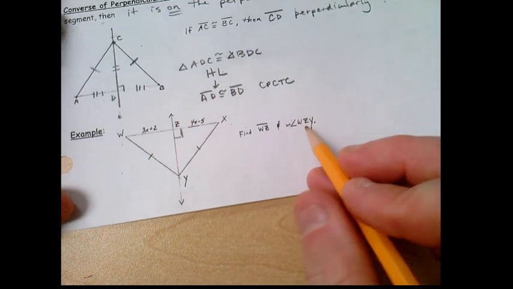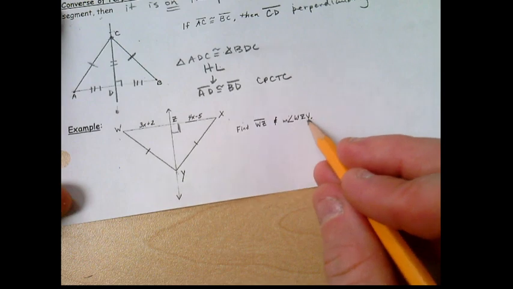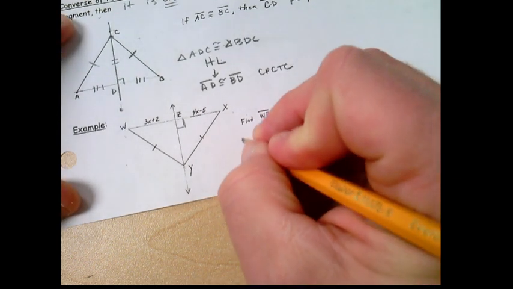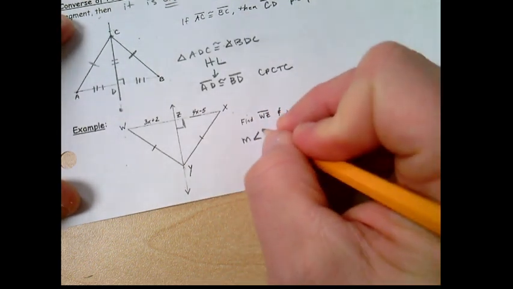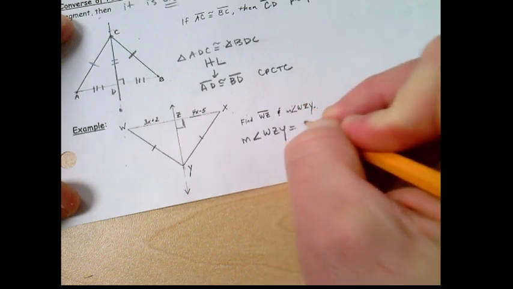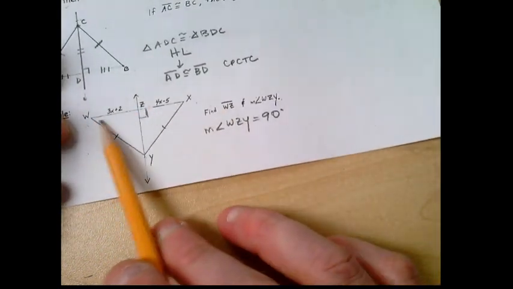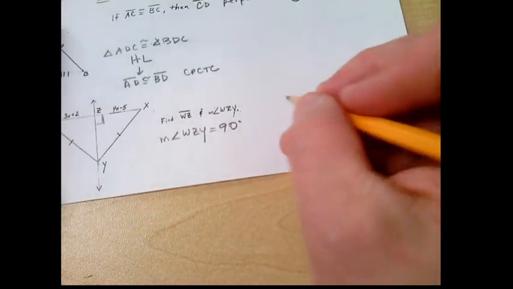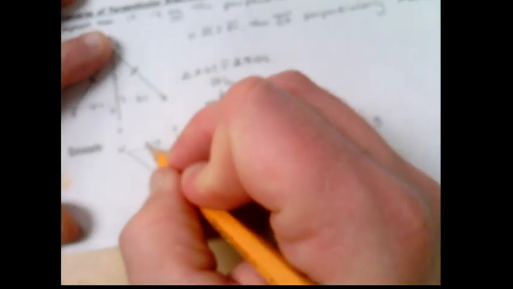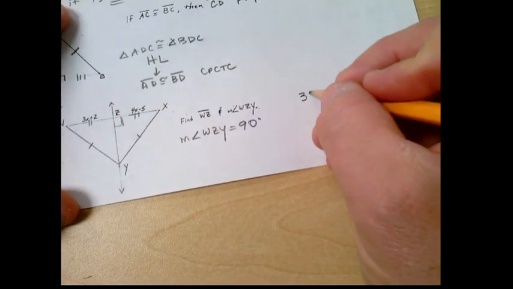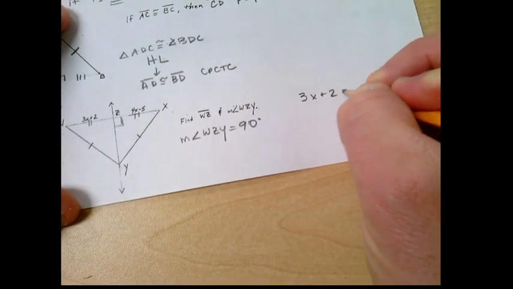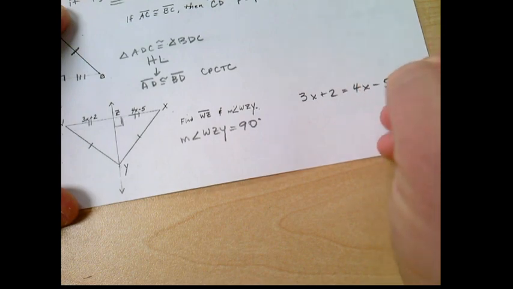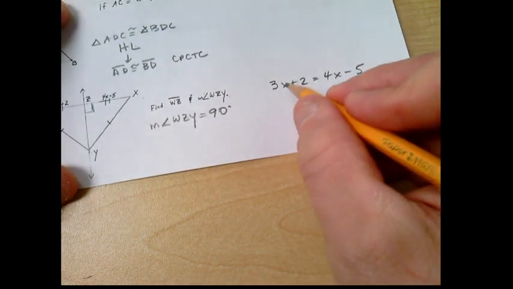So when they ask a question like, what's the measure of angle WZY, then we want to tell that it is a 90-degree angle, okay? The other part, how do we figure out what WZ is, this length here? Well, we're going to set up this equation because if it's a bisector, these two lengths have to be the same. And so I'm going to say 3x plus 2 is equal to 4x minus 5.